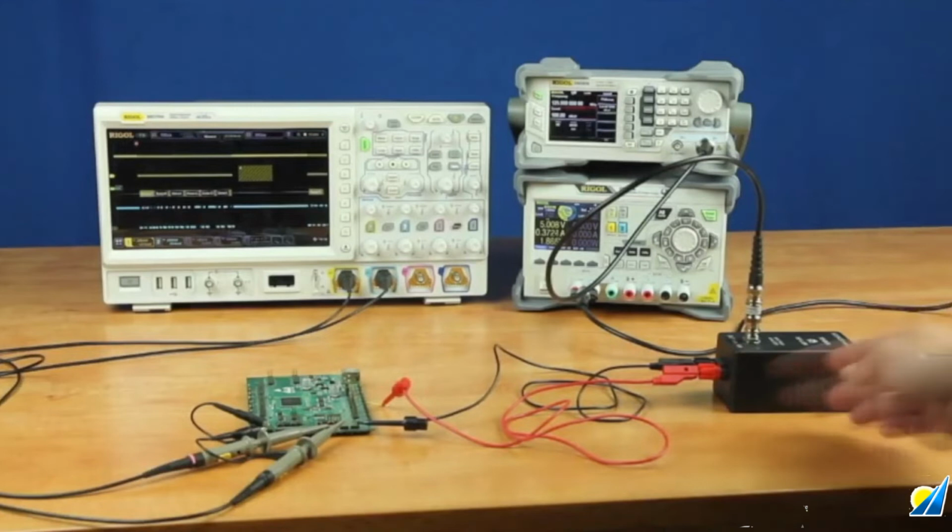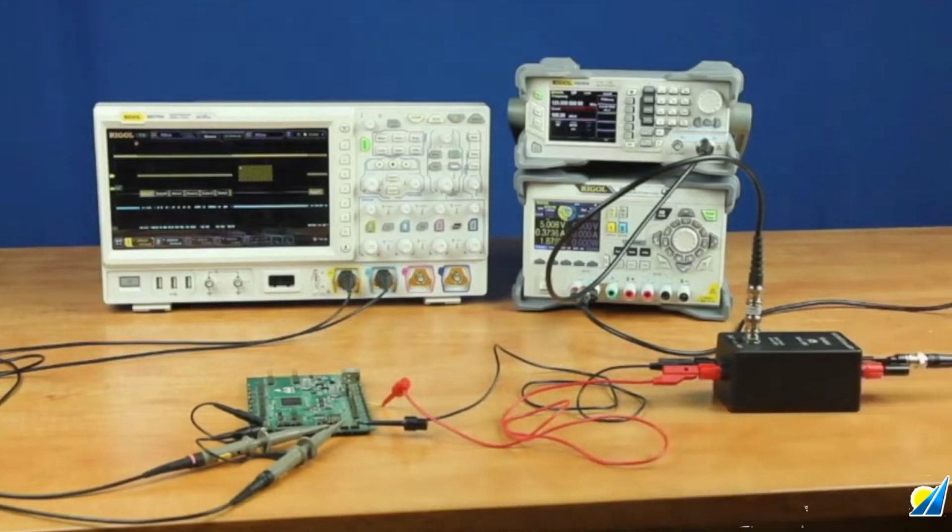So here we have our DC source again, connected to our power supply. We're powering this board. Here, instead of looking at the RF coming out of it, we're injecting RF power with our signal source. And this allows us to see how the device or the board is affected by that power coming in on its power line.